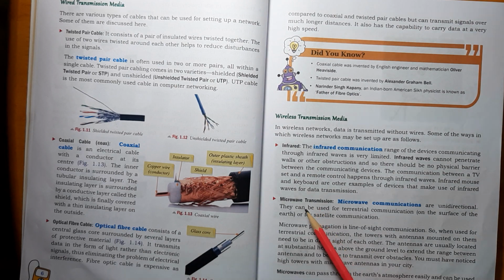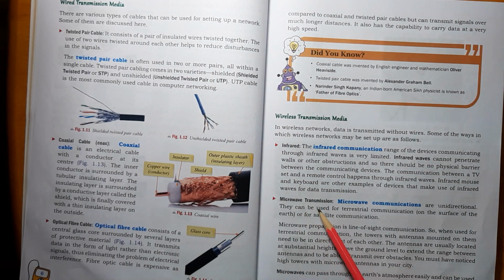The next wireless transmission medium is microwave transmission. Microwave means it's one kind of wave. Here, microwave communications are unidirectional, and they can be used for terrestrial communication, that means on the surface of the earth, or for satellite communication. Microwave propagation is line of sight communication.